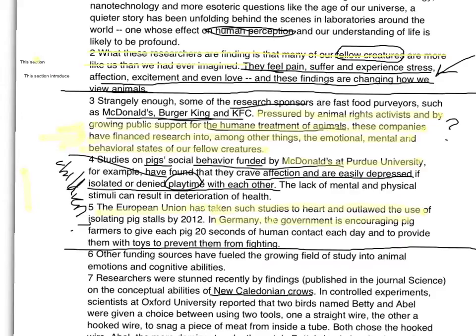This section introduces the idea or the topic of, you can't read that over the text.